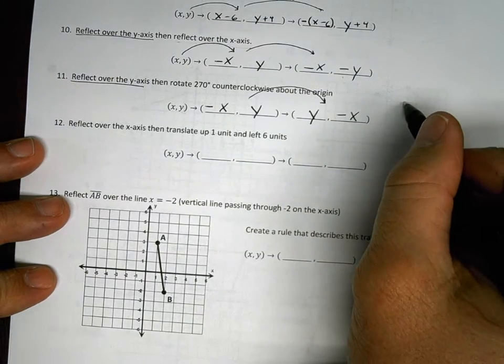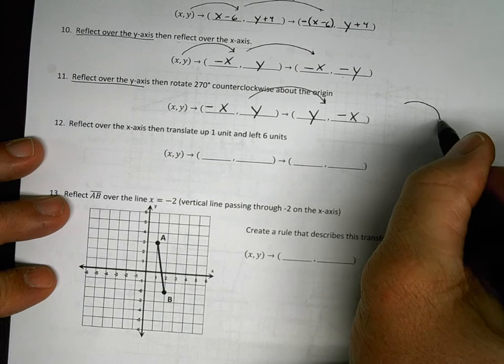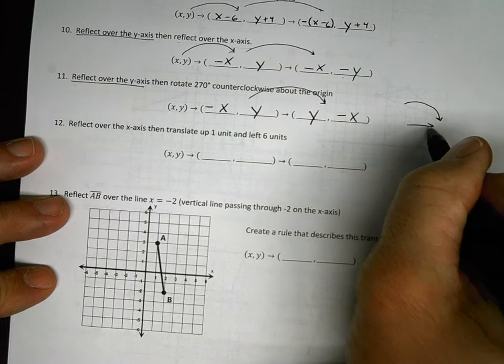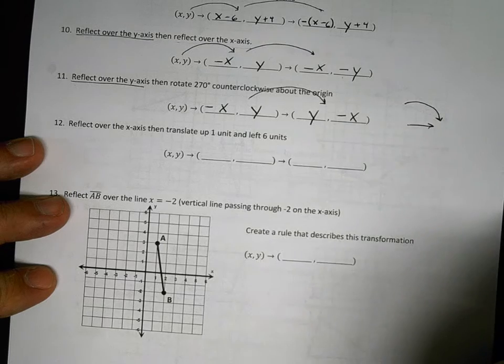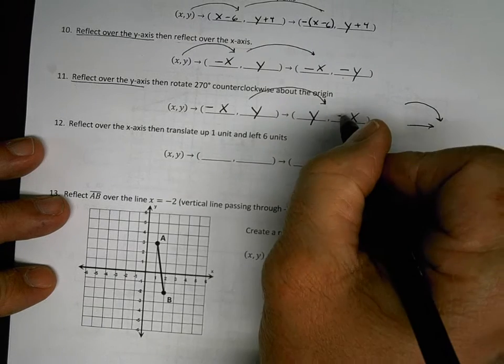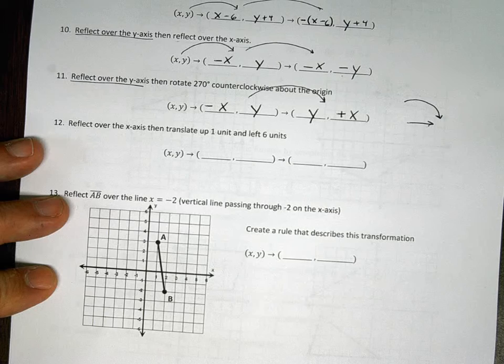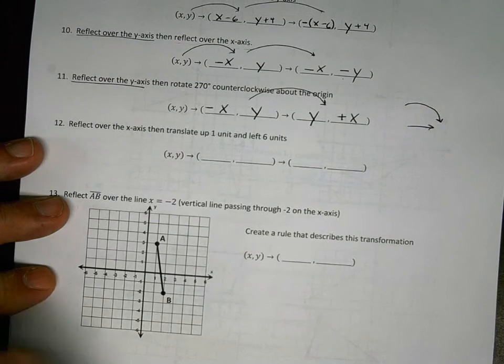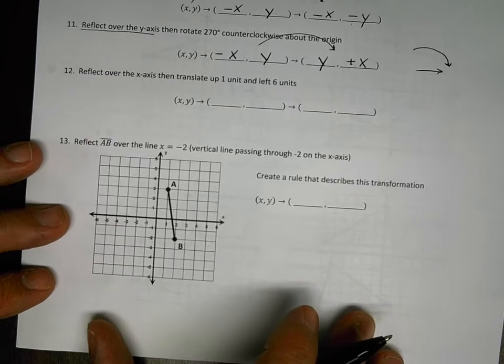But since we're rotating this time, we're going to go 90 degrees clockwise. Our new y becomes the opposite. So the opposite of negative x is positive x. Okay?